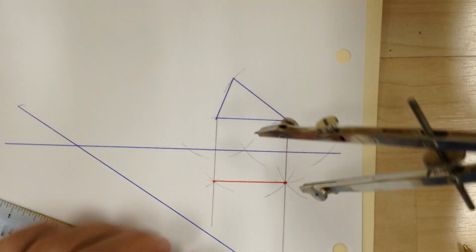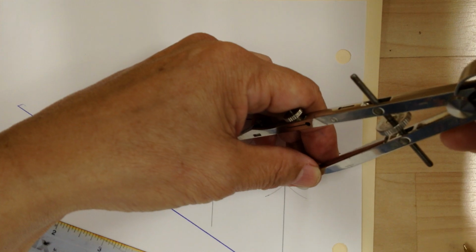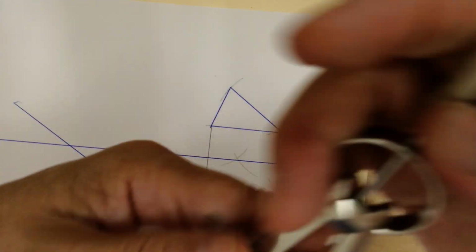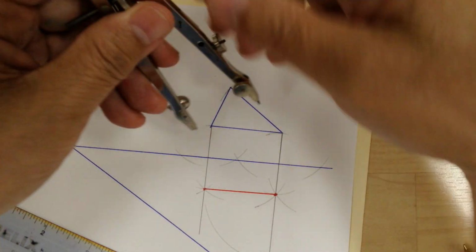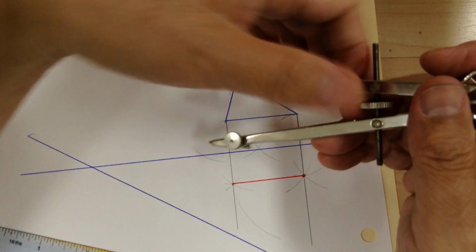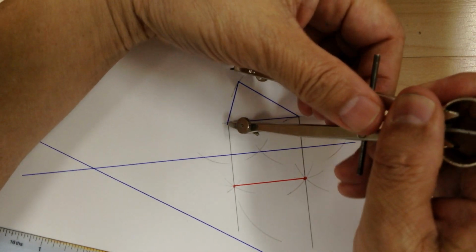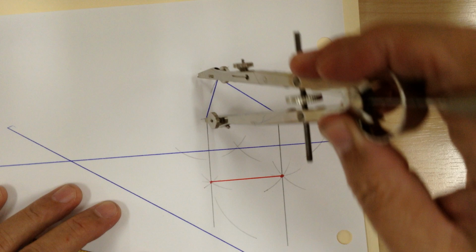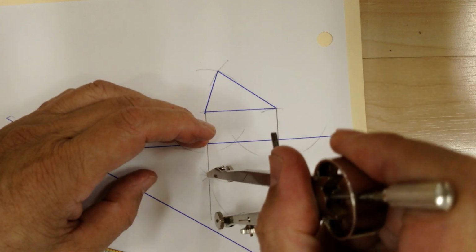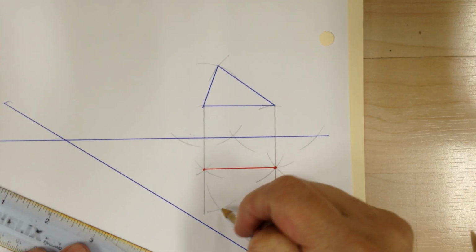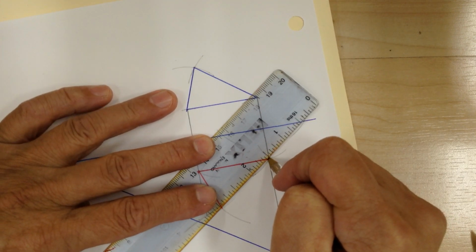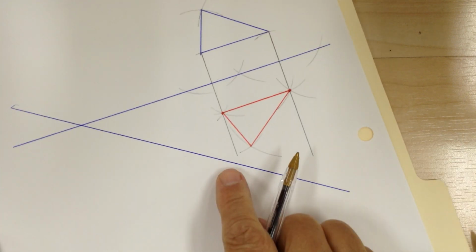So copy the length. You come over here. Copy this length right over here, and I want to copy this length. So again, once you know your basic constructions, all these are just combinations of those basic constructions. So right now we're just copying the triangle, right? So you can go like this to get that length, and come down here. And so that's the spot right over here.